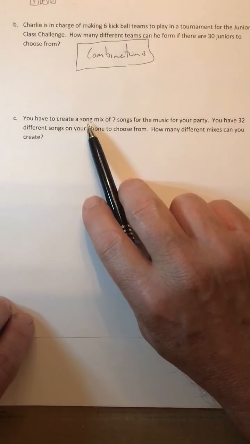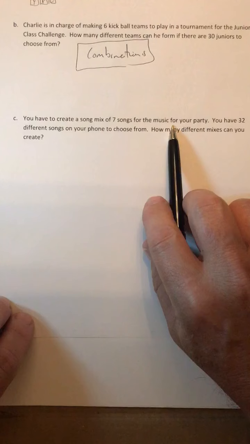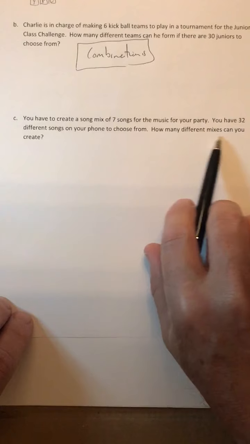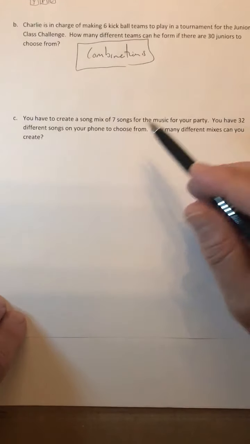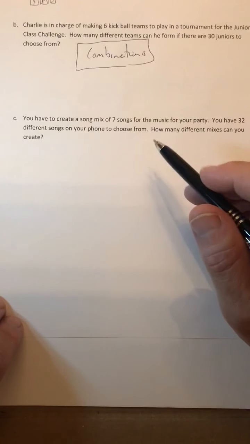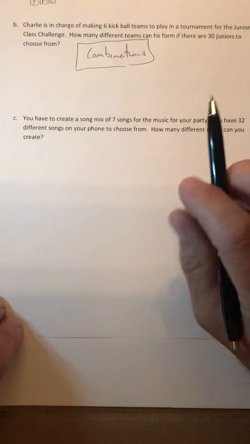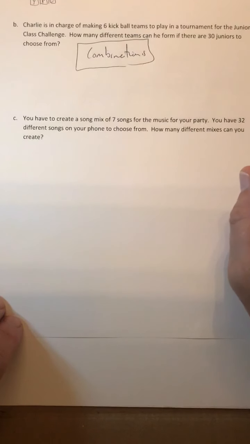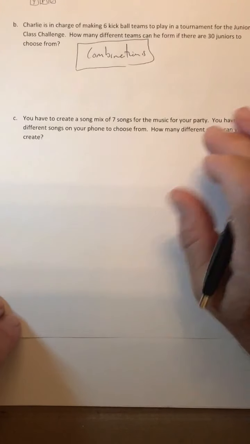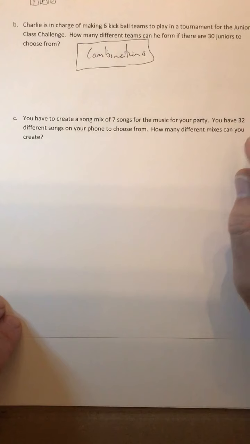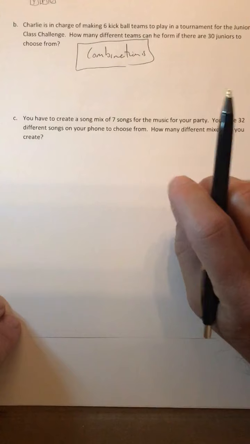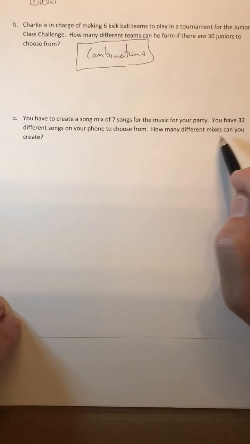C, you have to create a song mix of 7 songs for the music for your party. You have 32 different songs to choose from. How many different mixes can you create? Now, this one can go either way. If you have different types of music in your phone, like rock, country, hip-hop, dance music, then by changing the order, it would change the type of mix that you have.